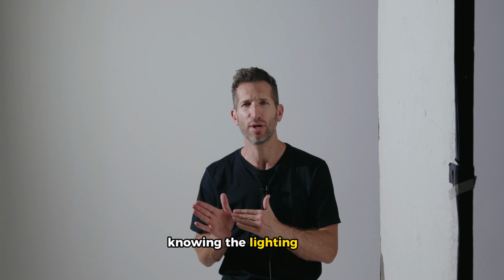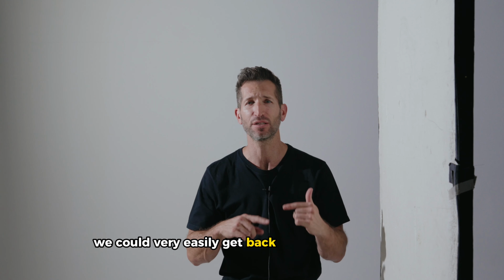So if we went to another room, or for whatever reason we had to refilm this on a separate day, knowing the lighting ratios, we could very easily get back to that starting point. And obviously we could do the same thing with a soft light source. This is a really, really good tool to know.